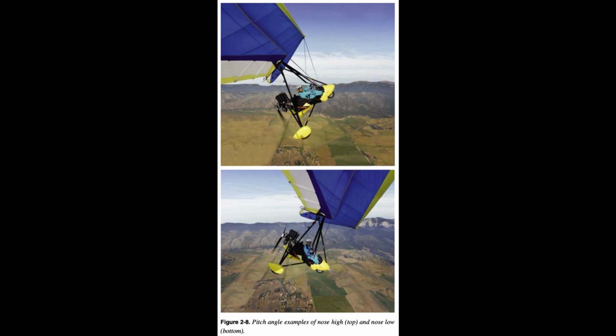Another example would be flying at full power climb with the nose raised, resulting in the pitch angle being well above the horizon. Figure 2.8. Pitch angles are covered in greater detail in Chapter 6. Deck angle is the angle of the cart's wheel axles to the landing surfaces, as in the powered parachute, PPC. Deck angle. Relative wind is the direction of the airflow with respect to the wing.